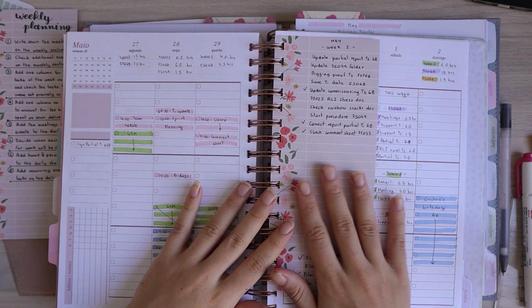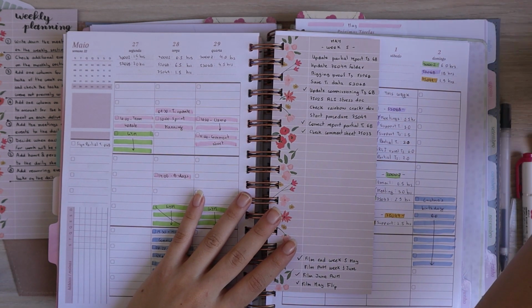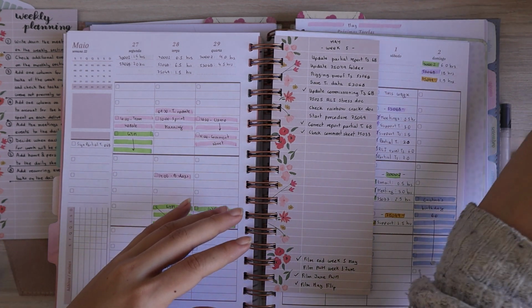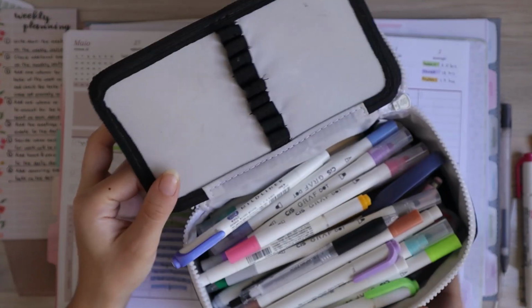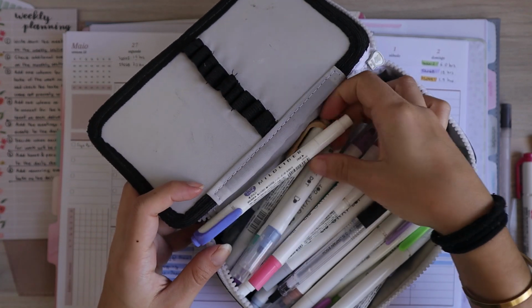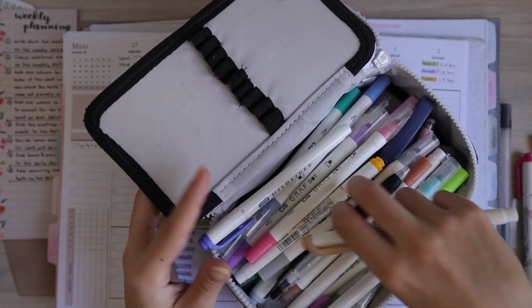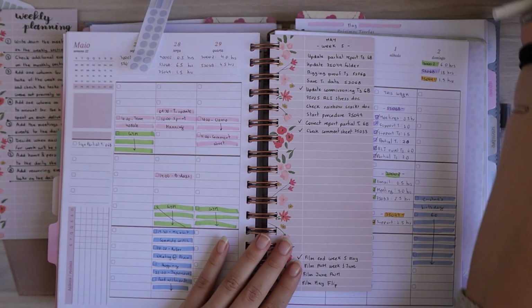So let's go ahead and have a look at these tasks that were from last week. I'm just going to grab my mild liner, this one, and this little pen here.